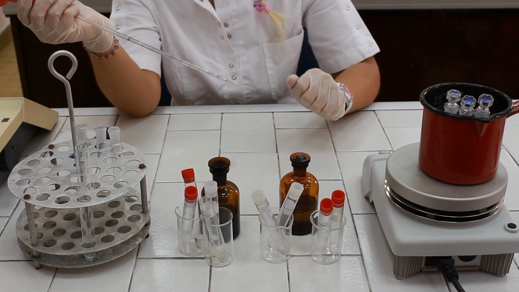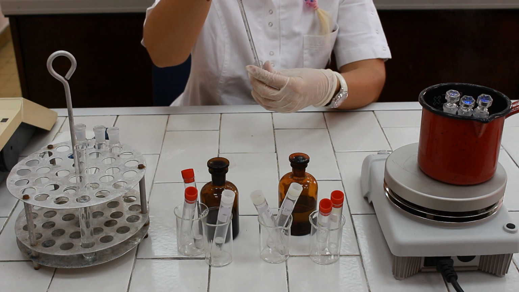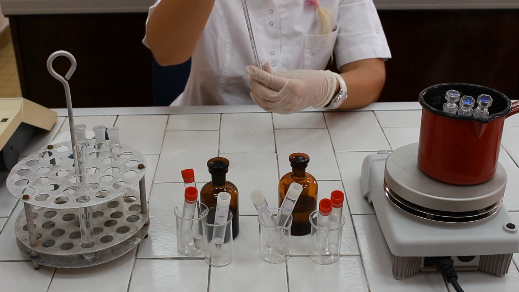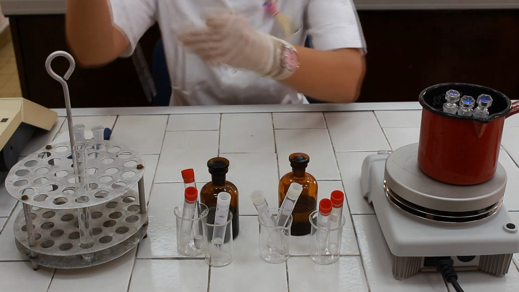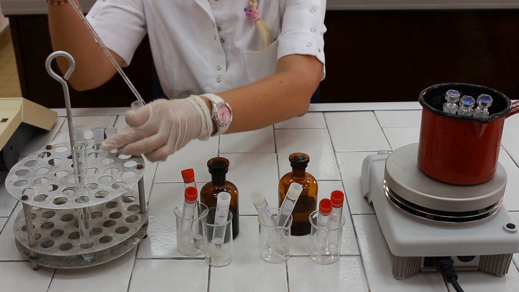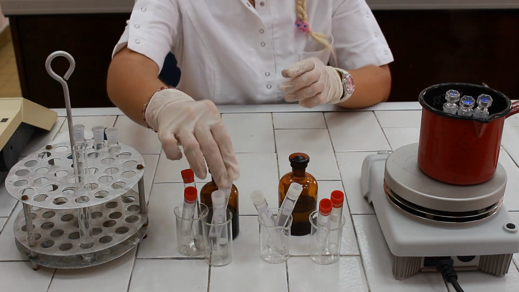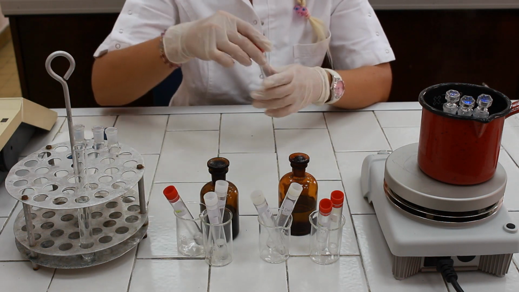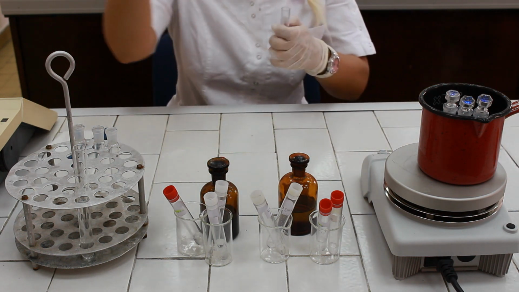For determination of RNA, we should take the RNA sample and pipette 1 milliliter to T test tube. Now the standard solution of RNA, we should pipette to standard.